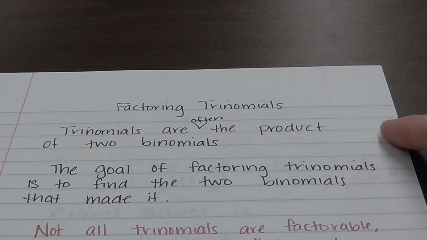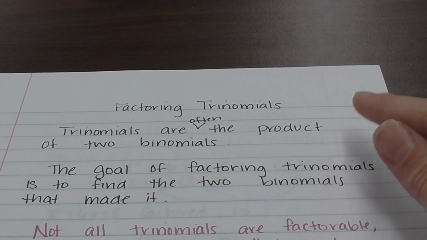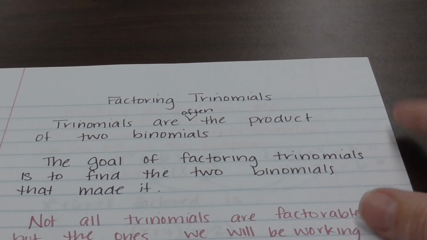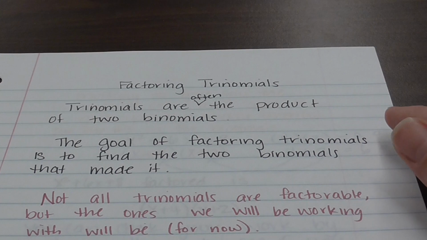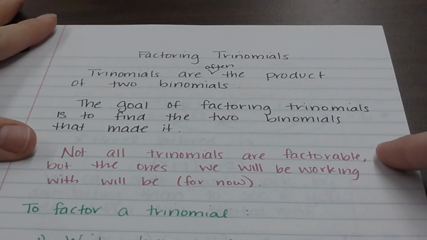The second kind is called factoring trinomials. Trinomials are often the product of two binomials. They're not always the product of two binomials. They're often the product of two binomials. The goal of factoring trinomials is to find the two binomials that made it. Okay? So here's a special note.